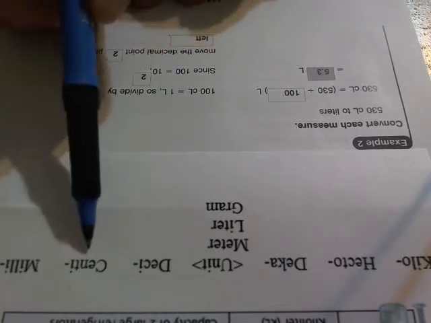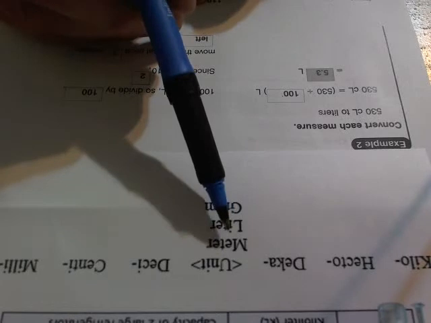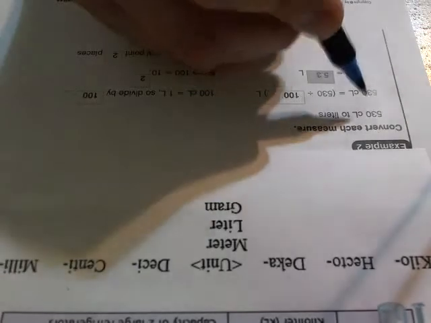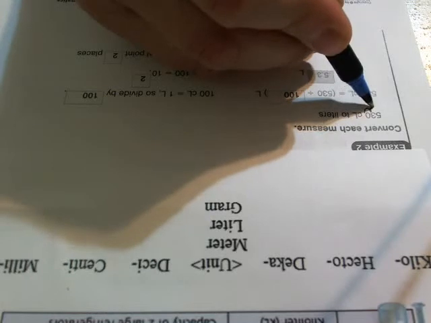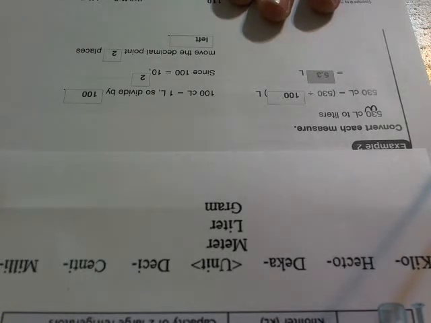So if we look at number 1 here, 530 centiliters to liters, well, to go from centiliters to liters, I'm making 2 jumps to the left on my chart. So I'm going to go ahead and move 2 jumps to the left with the decimal here. So if I look at 530 and jump the decimal 2 times to the left, remember if we don't see anything, it's like it's at the end, it becomes 5.3, as in 5.3 liters. That's it. 530 centiliters is 5.3 liters.